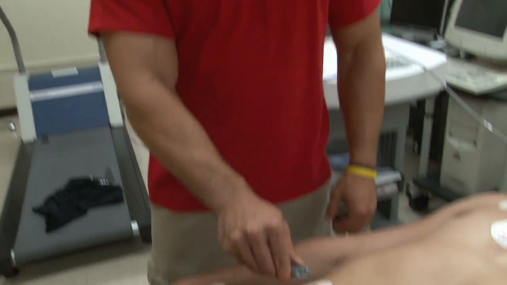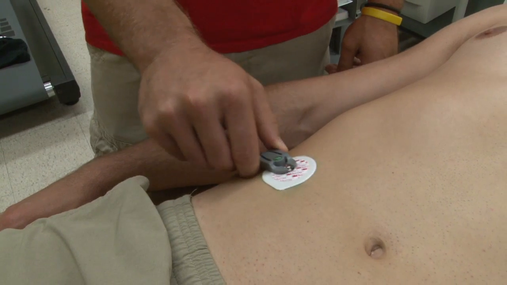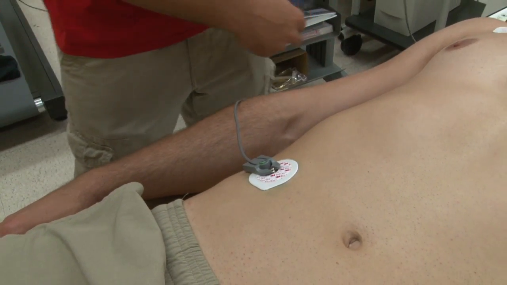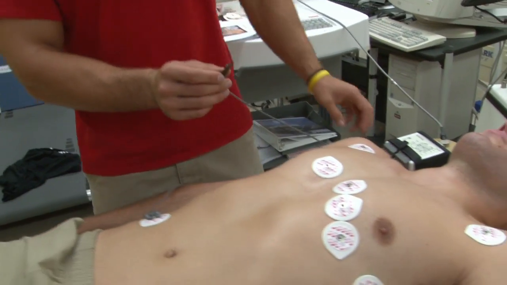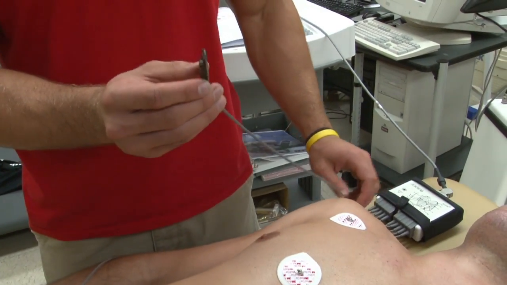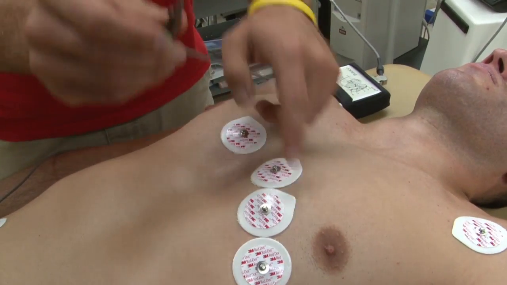Alright, now that we have all the electrodes placed, next we're going to apply the wires to each electrode. Each wire is labeled with the site you applied it to. So this one says right leg, so we're going to apply it there, and just to note, this is the ground lead in the ECG. And this wire says V3, and as you remember, V3 is in between V2 and V4.